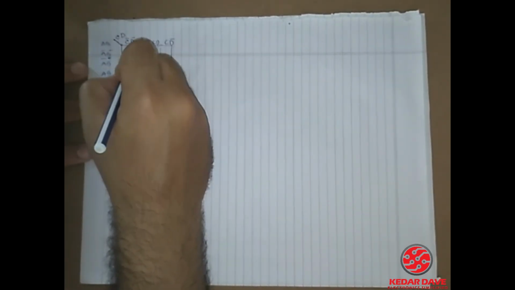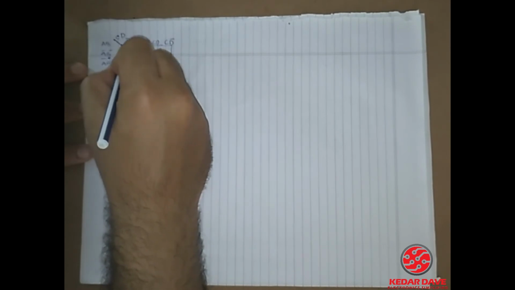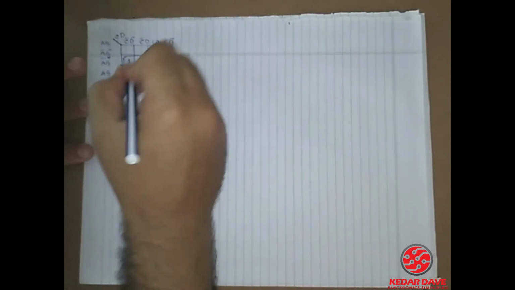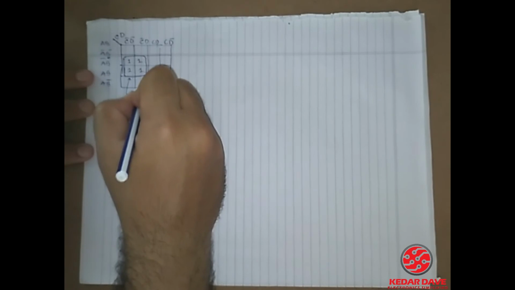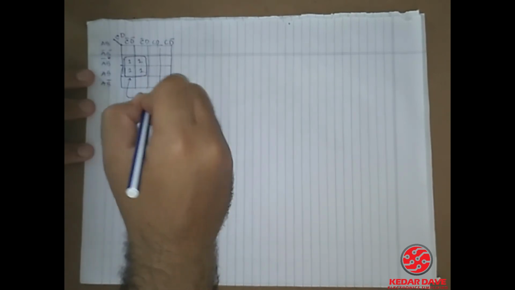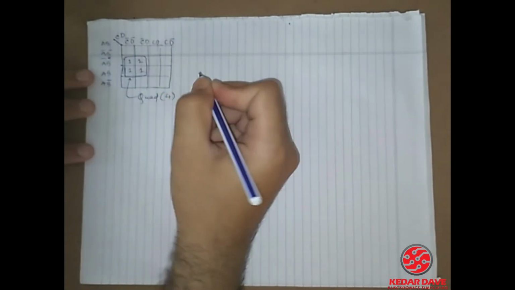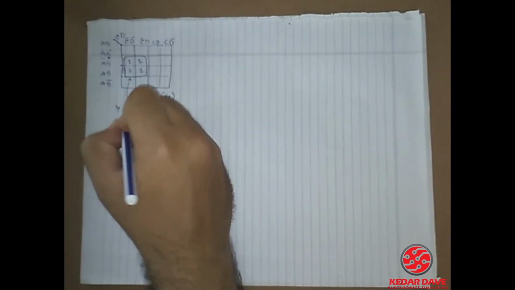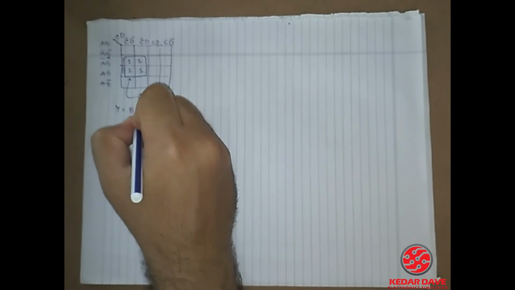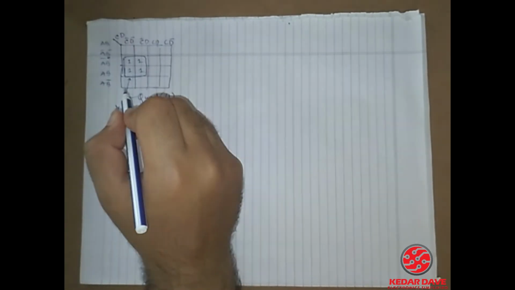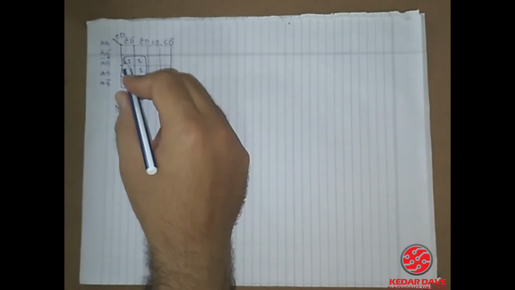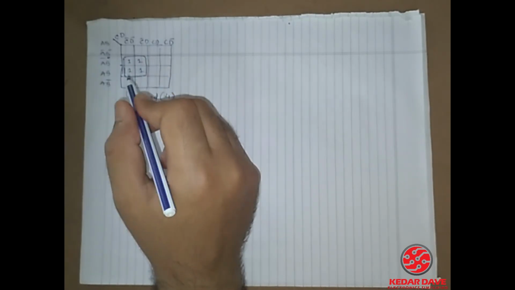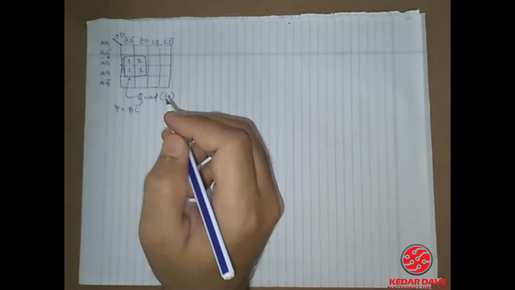So this way, if we are getting all the ones over here, then we can also simplify the thing, and this is a quad, right? This is called a quad. So this is a group of four ones, and we can further simplify this and get y equals B C bar if we simplify by the conventional method and take out the common terms.